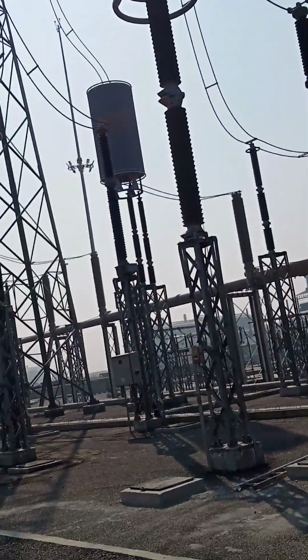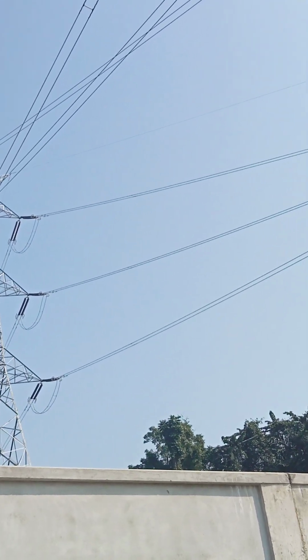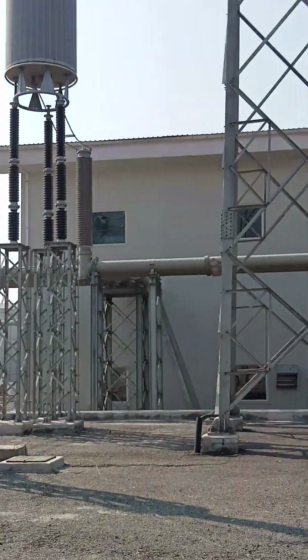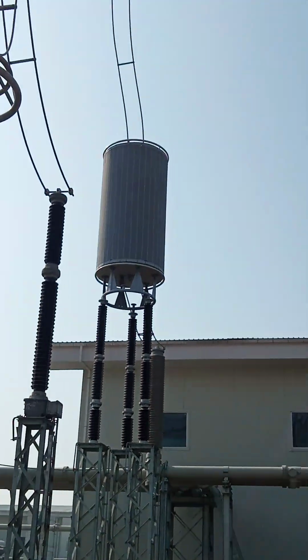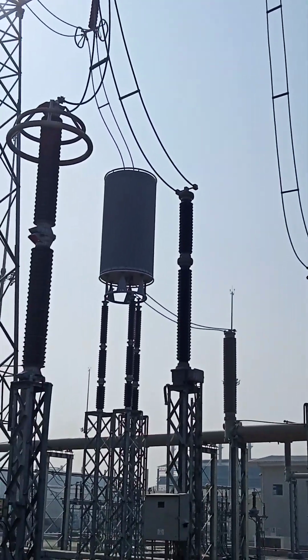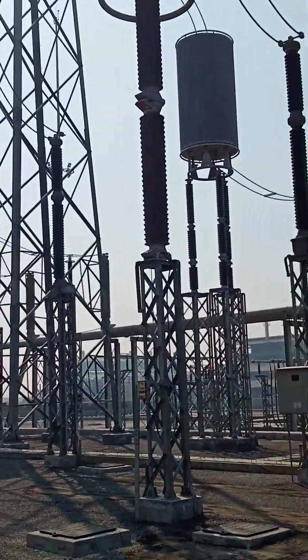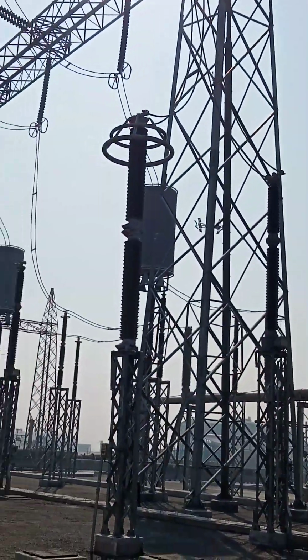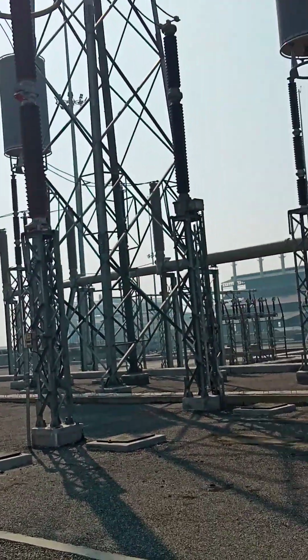And the next line, you can see, is going to Siliguri. It's from this substation, this wave trap. We are using only 2 wave traps for incoming and 2 wave traps for outgoing. So it's for communication.